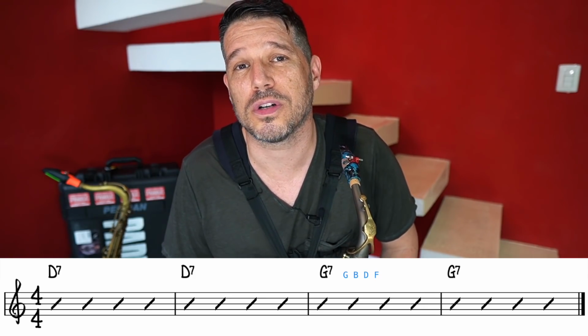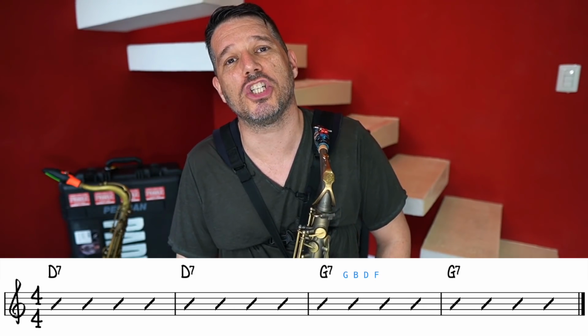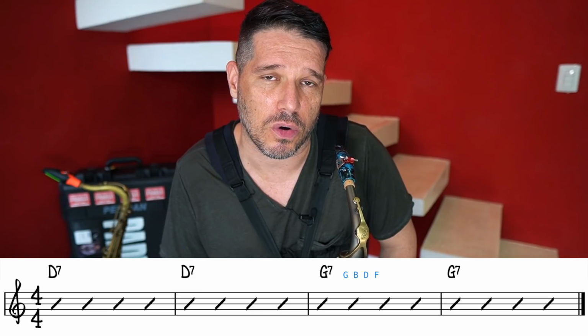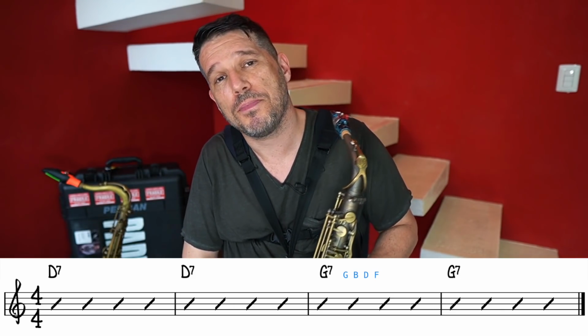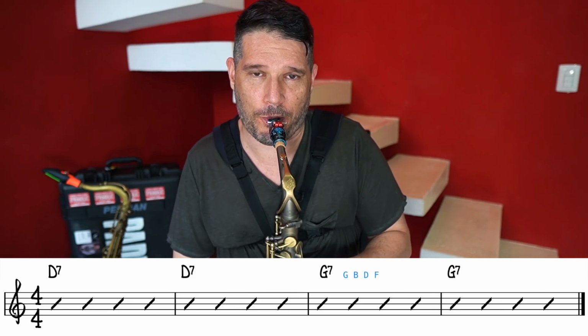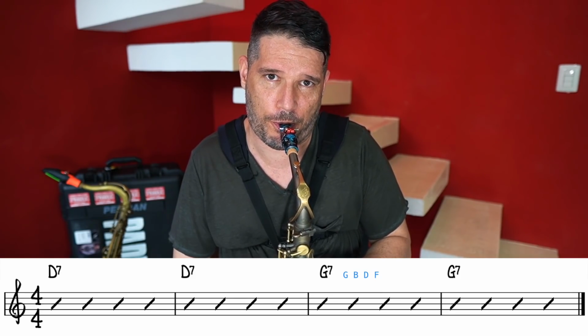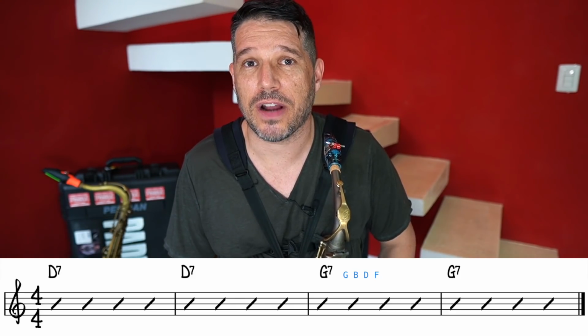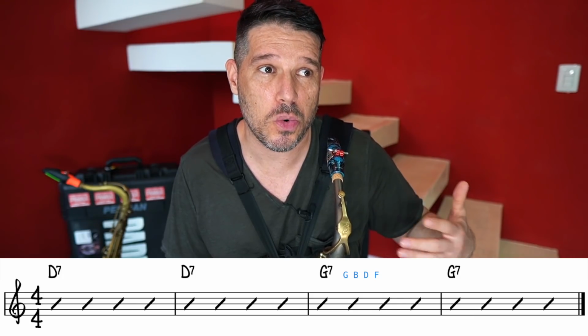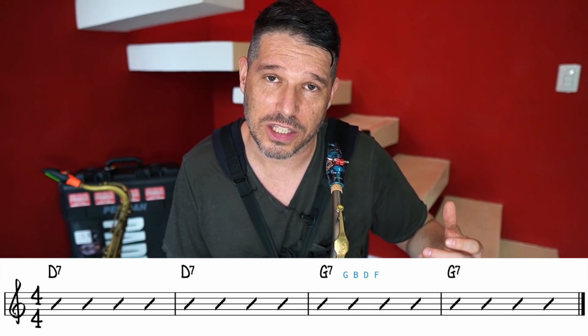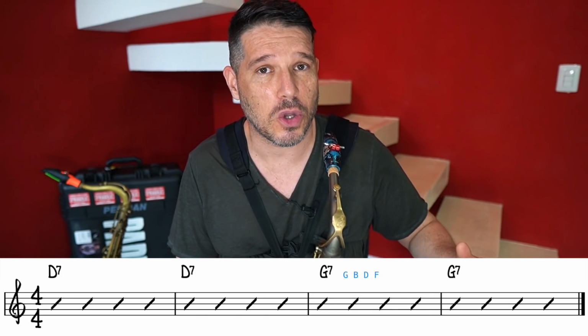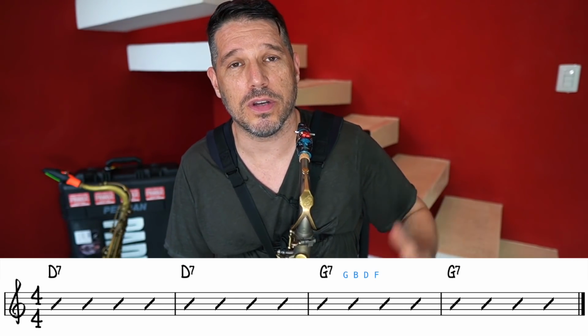And then, of course, add the 7, which in the case of the G7 is an F natural. So we use all 4 notes. 1, 2, ready. As you can hear, as we add each step, each note in the chord to our chord outline solo, it sounds a lot more like a solo and it gives you a lot more freedom in what you can play.